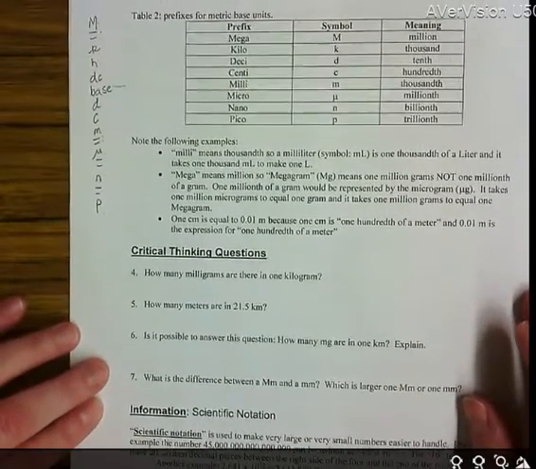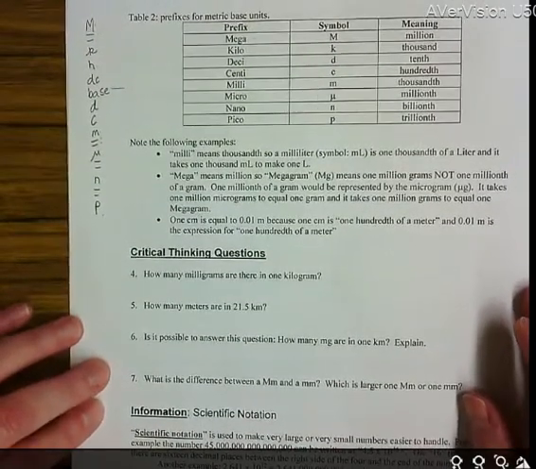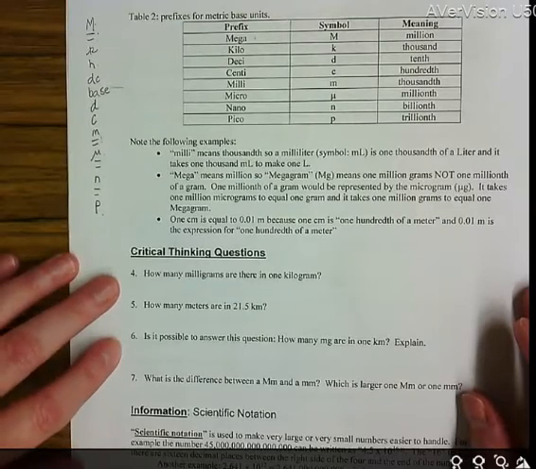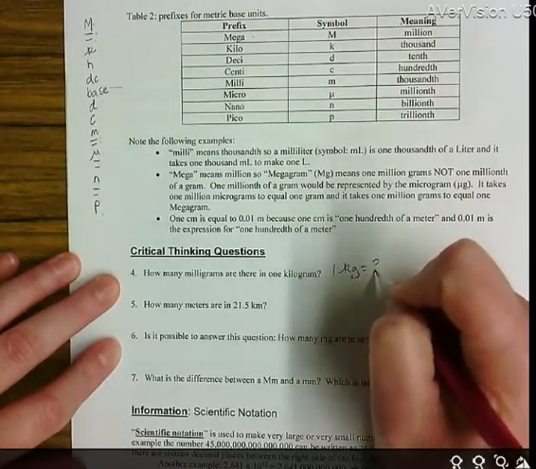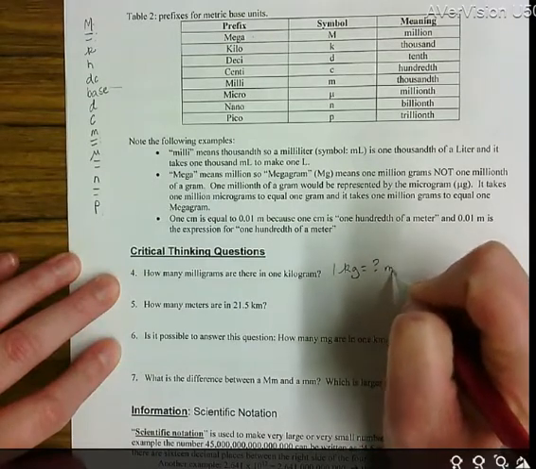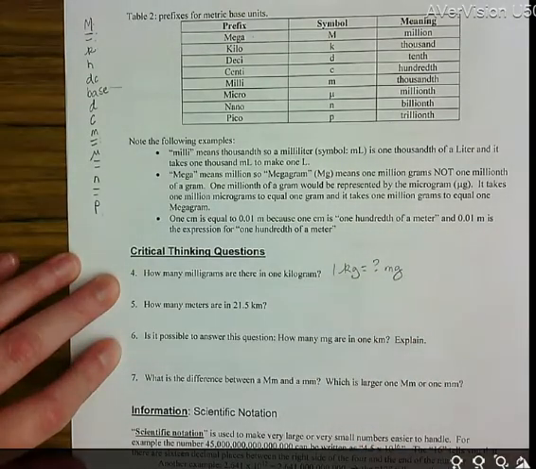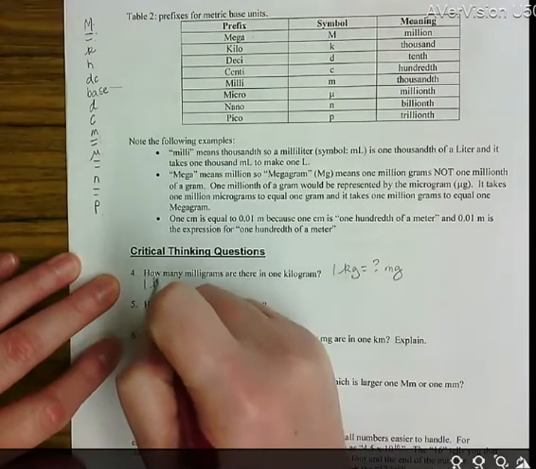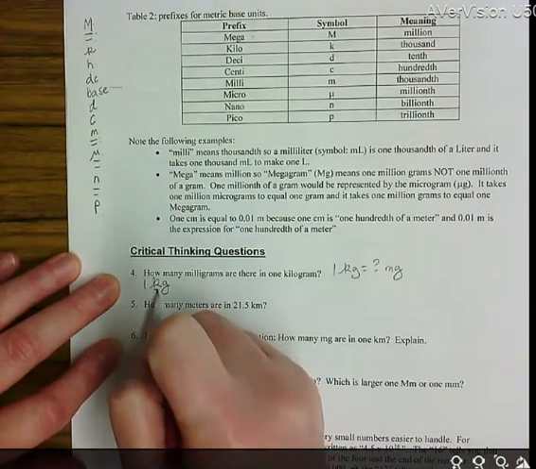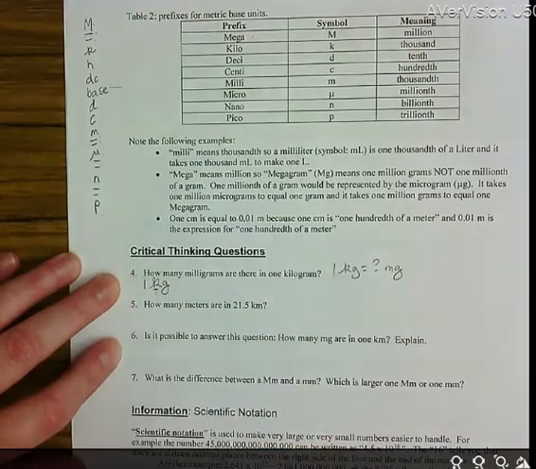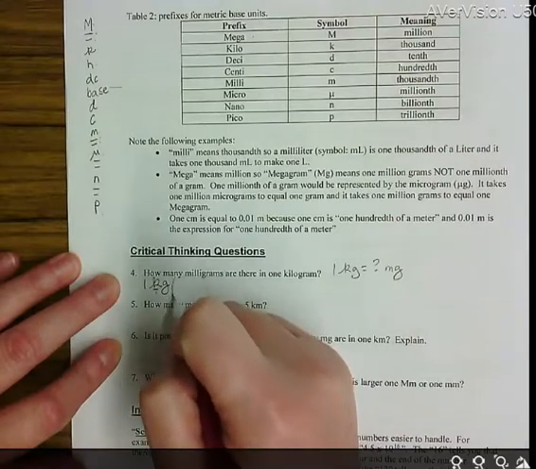So question number 4 asks us, how many milligrams are there in 1 kilogram? So this is saying if I have 1 kilogram, I want to know how many milligrams that is. So we're going to do something that's called dimensional analysis. In dimensional analysis, we always start with our given. And I don't ever write it as over 1, but you technically could write it as over 1.